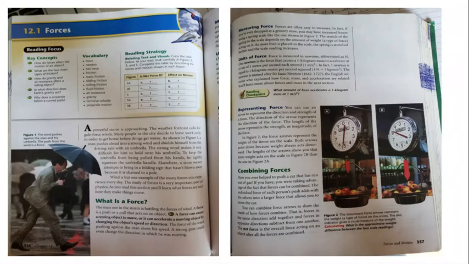Representing force. You can use an arrow to represent the direction and strength of a force. The direction of the arrow represents the direction of the force. The length of the arrow represents the strength, or magnitude, of the force. These are also known as force diagrams. In Figure 2, the force arrow represents the weight of the items on the scale. Both arrows point down because weight always acts downward. The length of the arrows shows you that more weight acts on the scale in Figure 2b than in 2a.